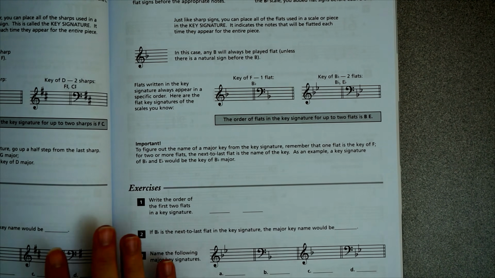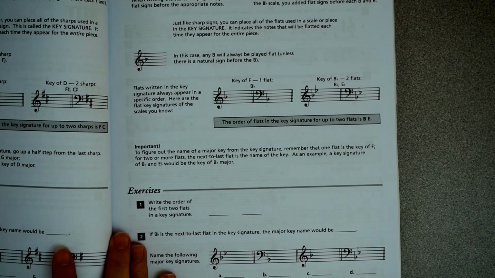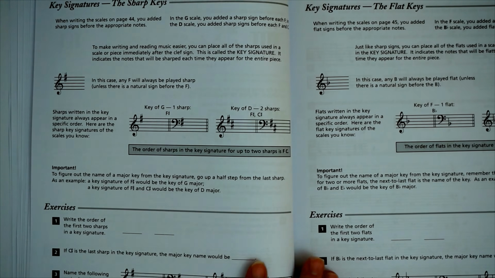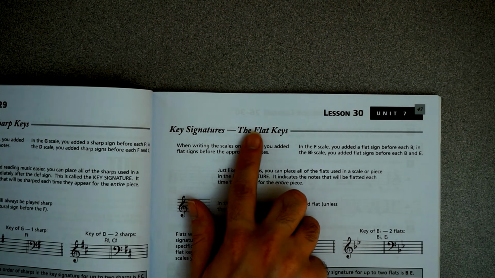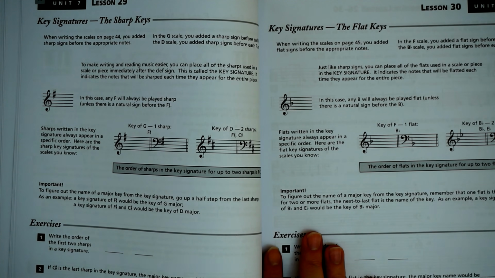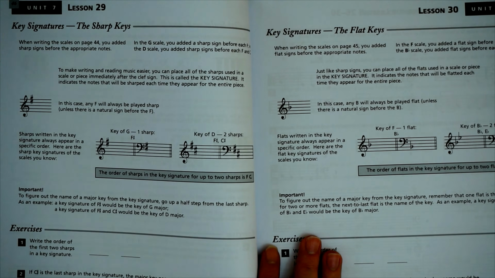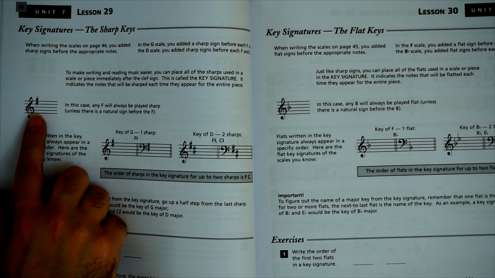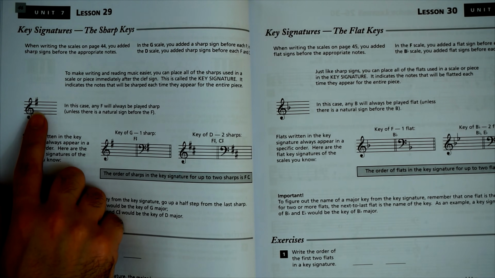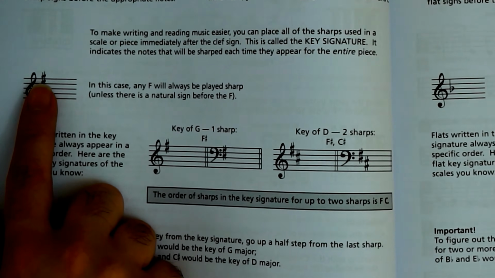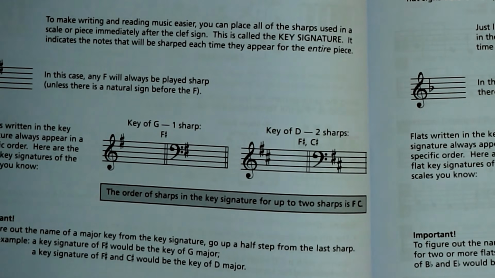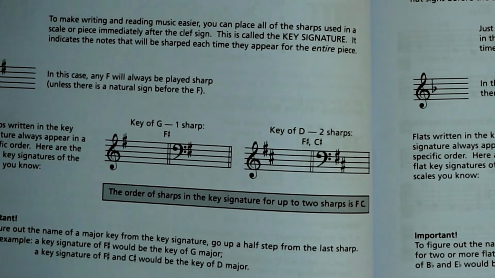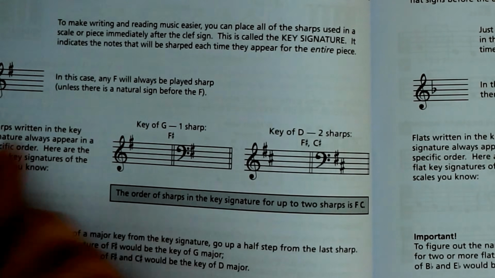Okay, you know what? We already talked about this, which is great. However, I just want to show you that now they're talking about key signatures, the sharp keys. Oh, the flat keys. How are we going to figure this out? Well, we already know. But the only thing you have to understand about this page really is that in the beginning of the piece, you've probably seen it in pieces where they give you a set of sharps or a set of flats, and that tells you what notes are sharped throughout the entire piece.